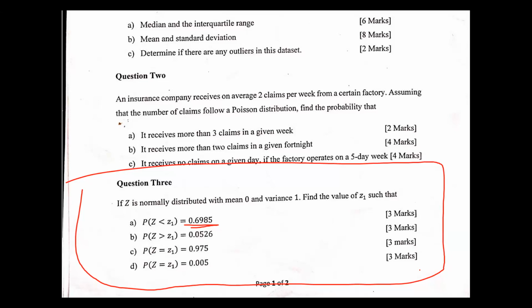Did you get it? You need to get the z values that correspond. We are looking for z. Find the value of z. Remember last time we had the z's, then we used the z's to find the probabilities. Now you have the probabilities. Then can you find the z's that correspond? It can be very interesting language.